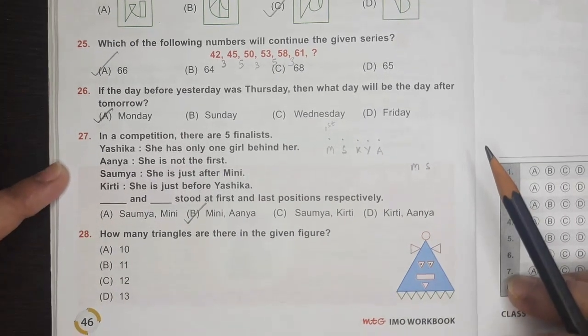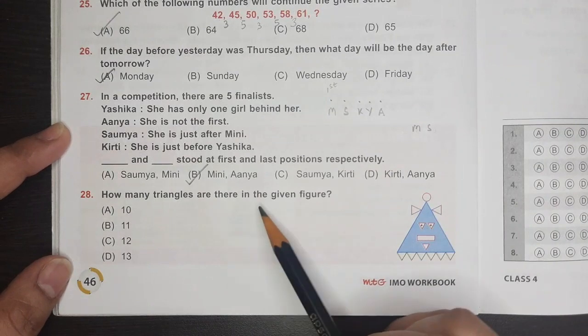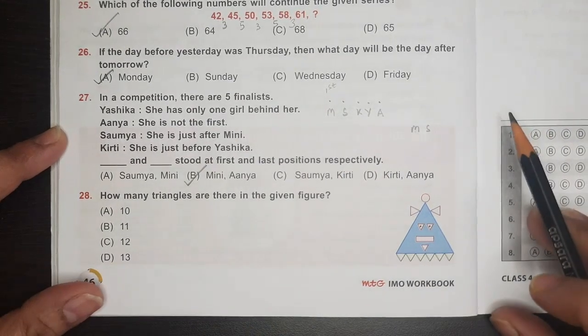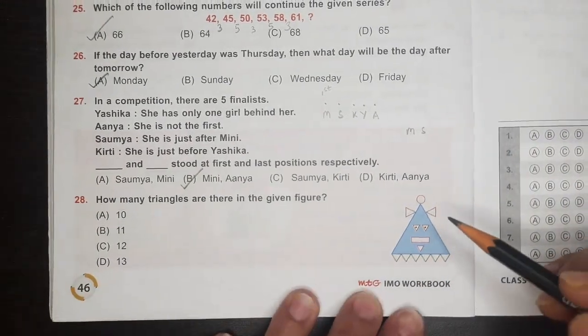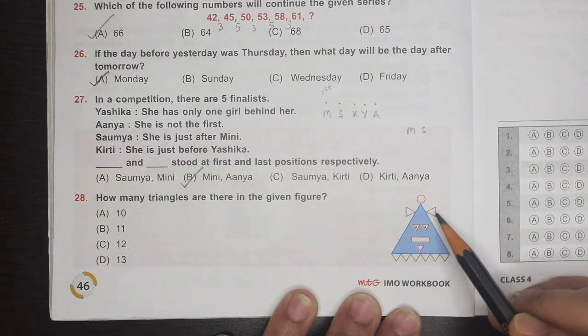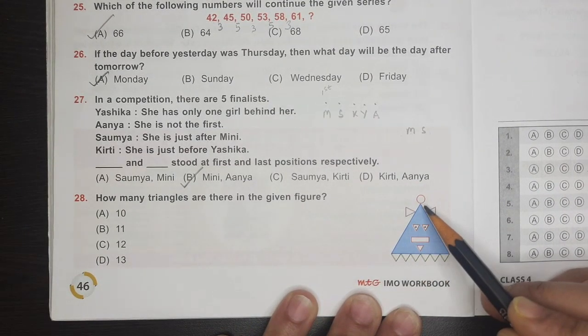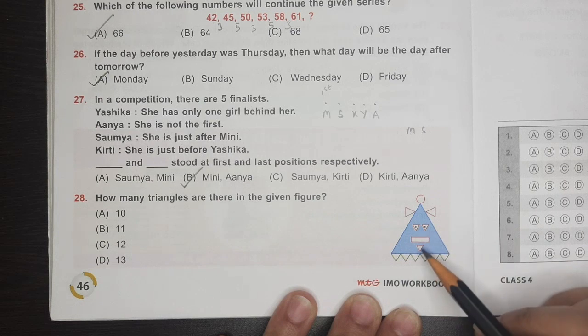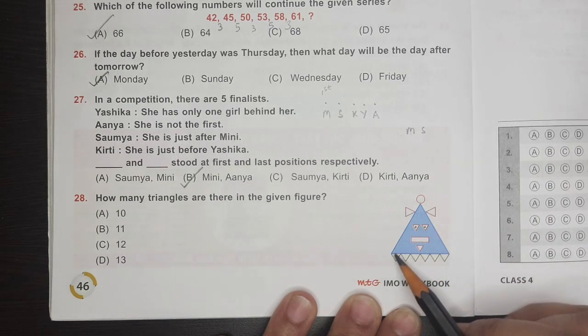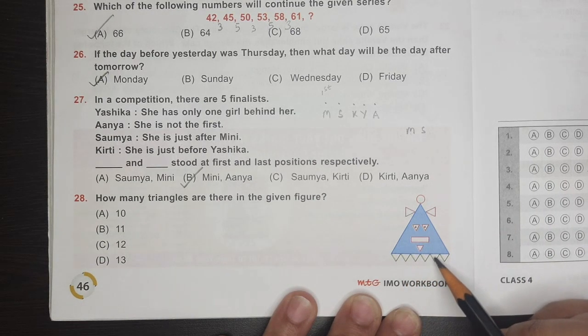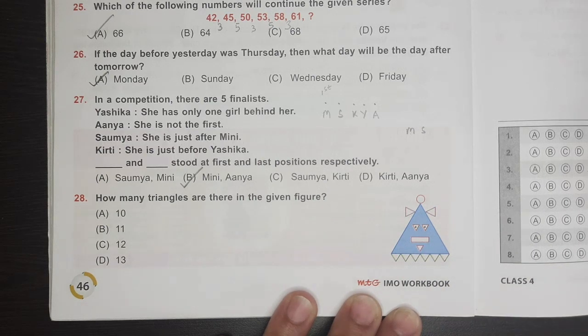Question number 28. How many triangles are there in the given figure? So this is the figure, right? Triangles कितने हैं? ये दो कान हैं. 1, 2, this bigger one, 3, 4, 5, 6. 6 so far. 7, 8, 9, 10, 11, 12. So we have 12 so far.